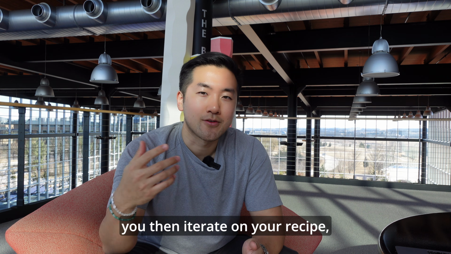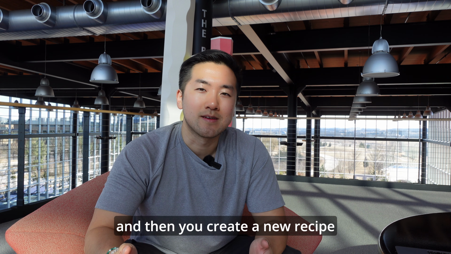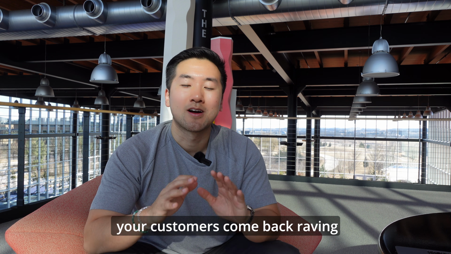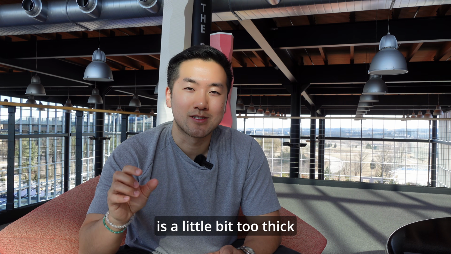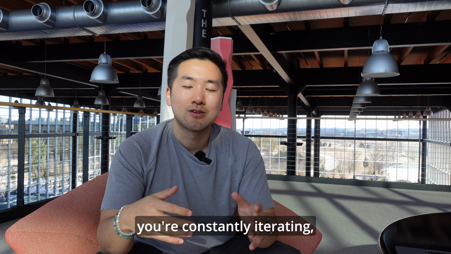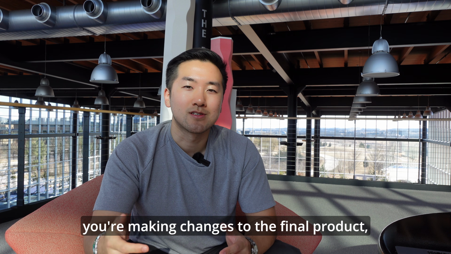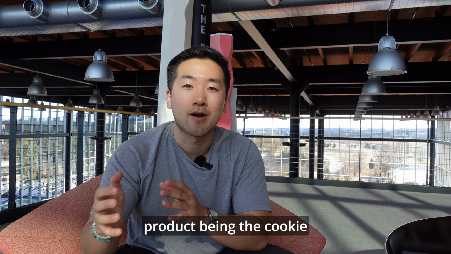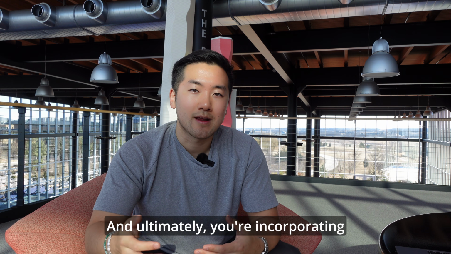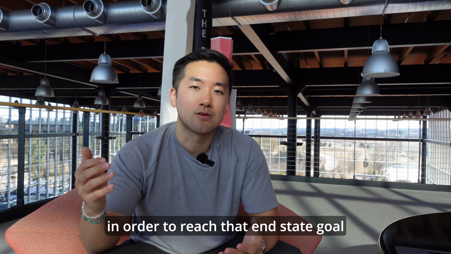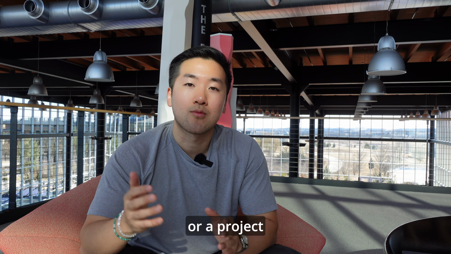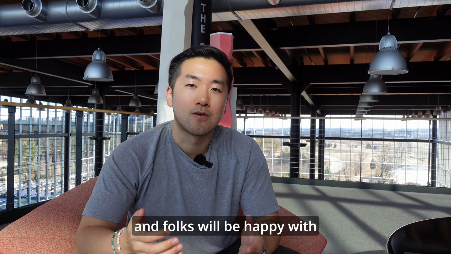So because of that, you review the changes, you then iterate on your recipe, and then you create a new recipe that incorporates more of these chocolate chips. You roll it out again, your customers come back raving about the chocolate chips. They love them. Now they think the dough is a little bit too thick. In this example, you can see you're constantly iterating, you're making changes to the final product, being the cookie. And ultimately, you're incorporating a lot of feedback from your customers, from your users, in order to reach that end state goal, which is delivering a product or a project that your users and folks will be happy with.